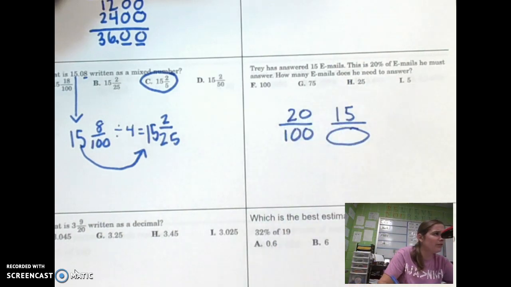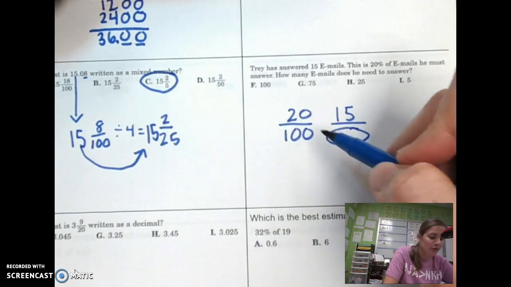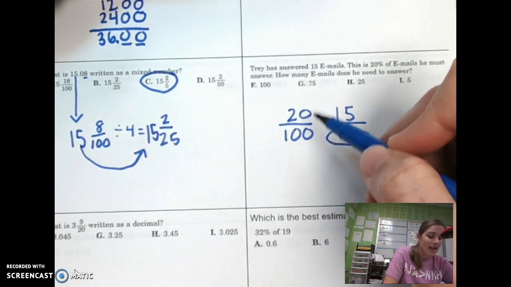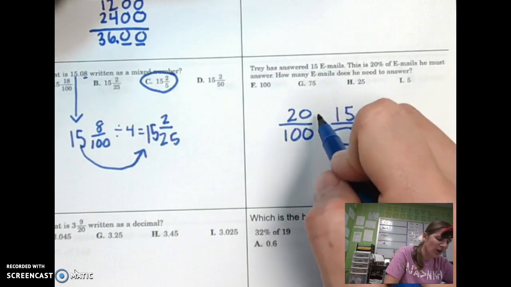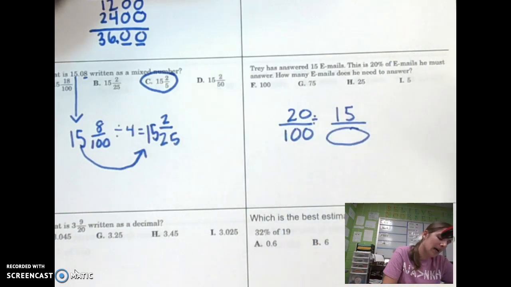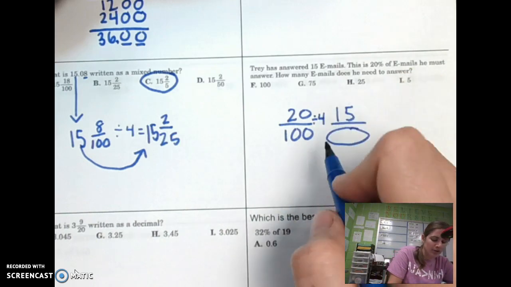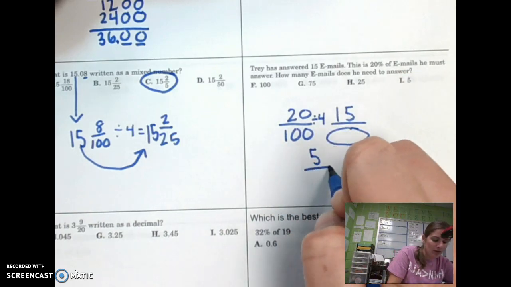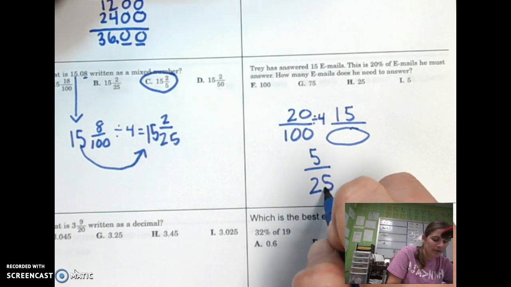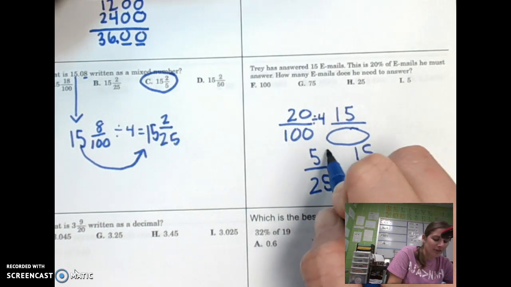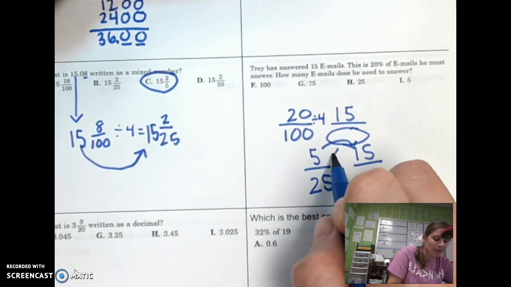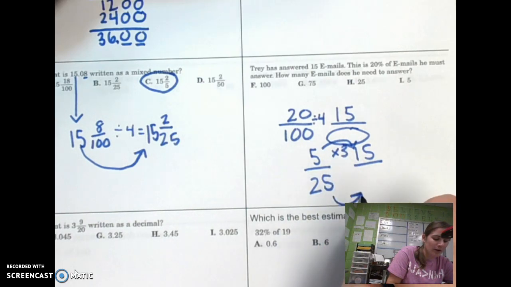But I can't get from 20 to 15 in one step, so I'm going to have to first simplify this down and then multiply. So I'm going to simplify this by 4. Because when I do that, I get 5 over 25, and I can change 5 into 15. So 5 times 3 is 15, and then 25 times 3 is 75.